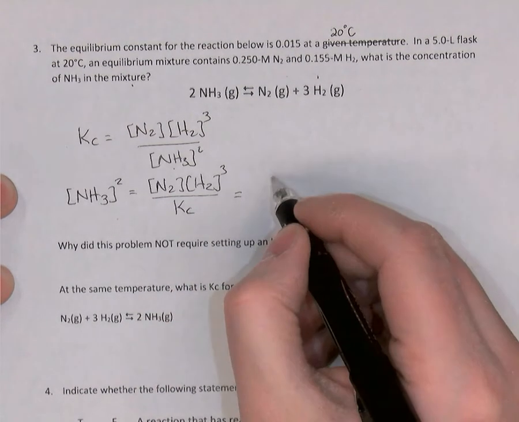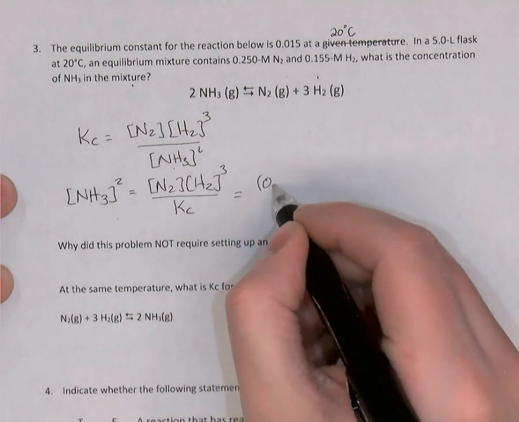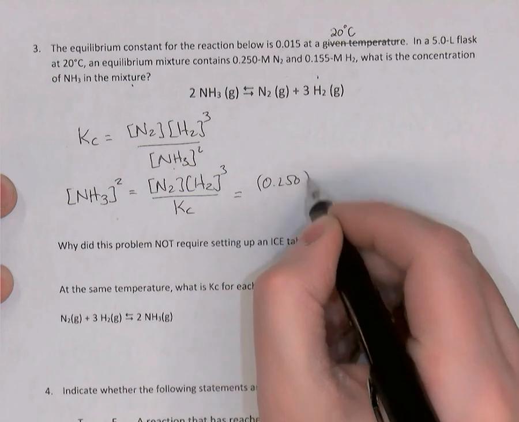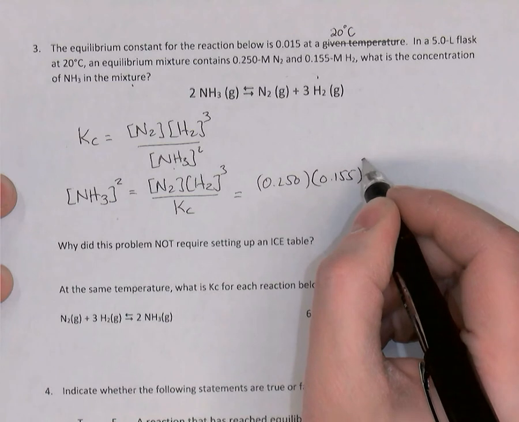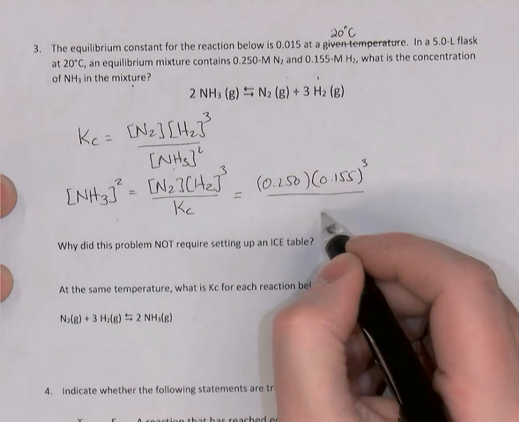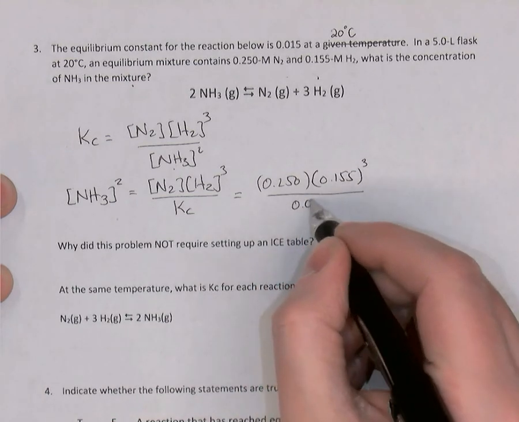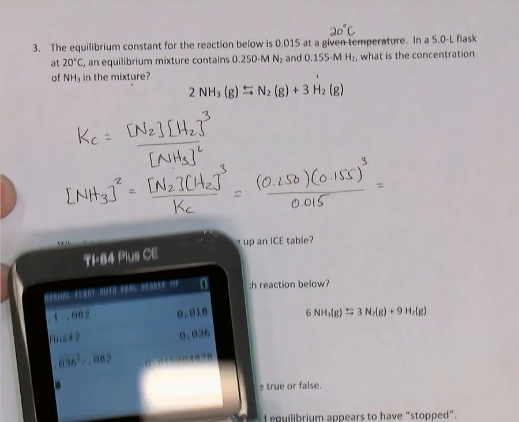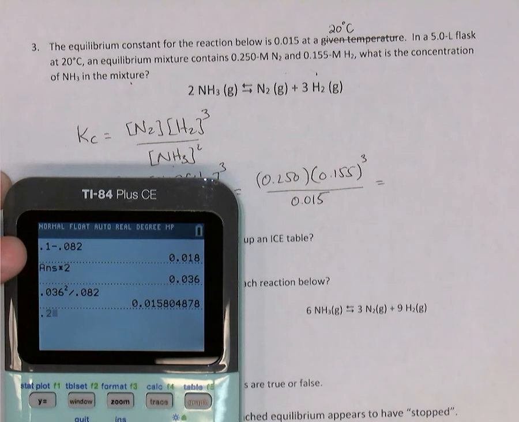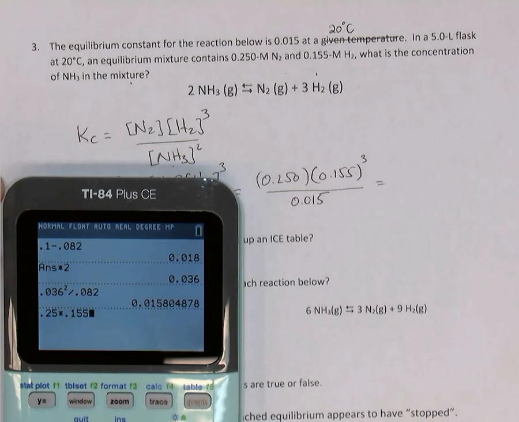So now I'll plug my numbers in here. That's going to be 0.250 molarity times 0.155 molarity cubed, divided by the Kc value, which was 0.015. So grabbing a calculator, we'll take 0.25, times by 0.155 to the power of 3, and then divide that by 0.015.